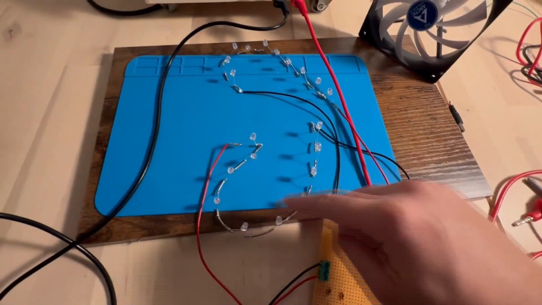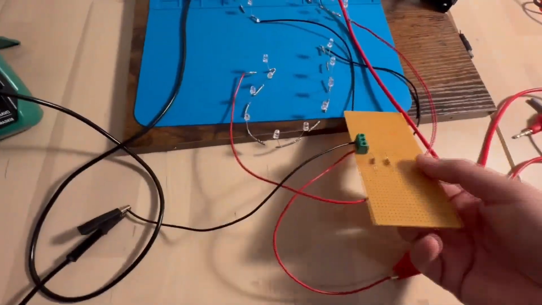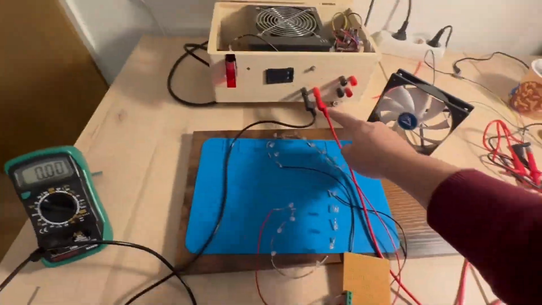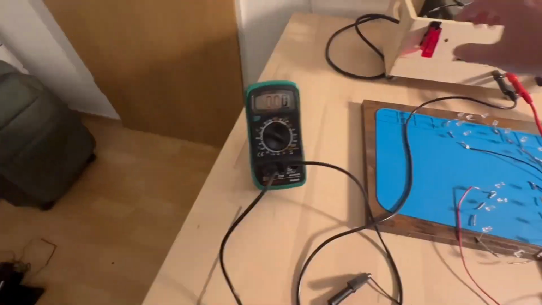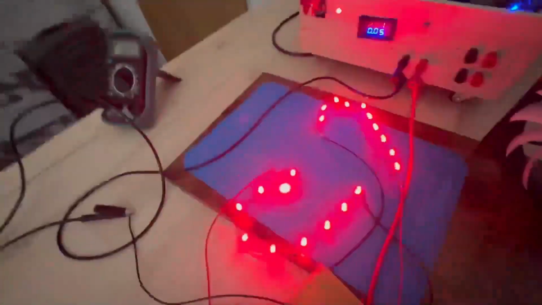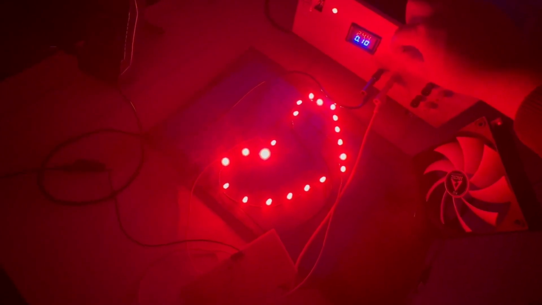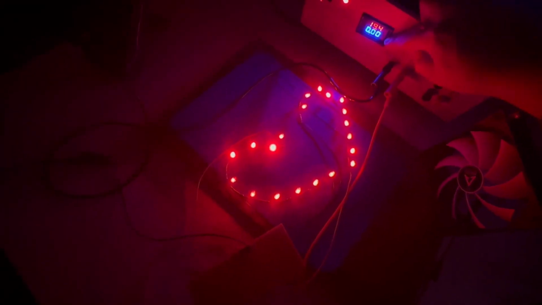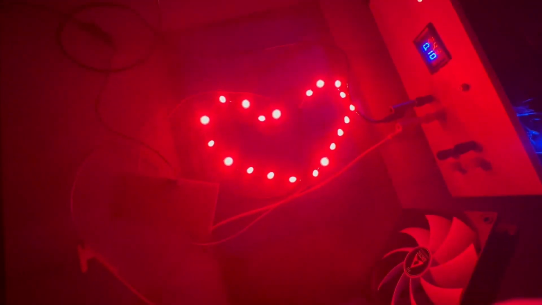So let's look at our example project. We have 10 in series and 2 in parallel. We have resistors, and we have our cables connected to screw terminals, and I am also measuring the current with my multimeter. As you can see, when I turn it on, it's in a heart shape, and when I increase the voltage, the current also increases. And as you can see, this is a simple LED project that you can also do at your home.